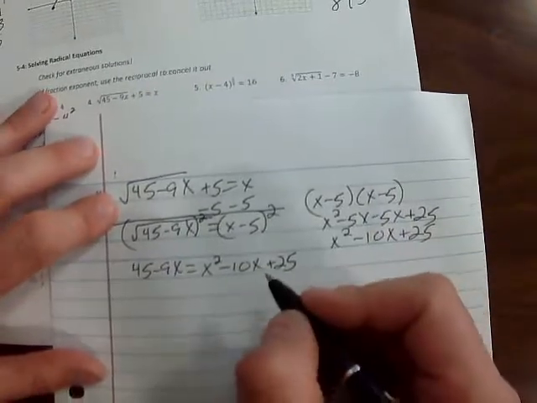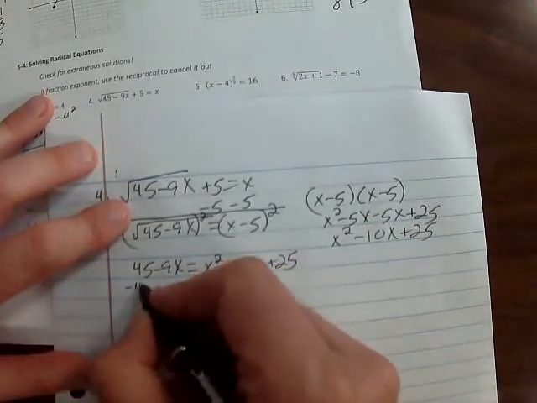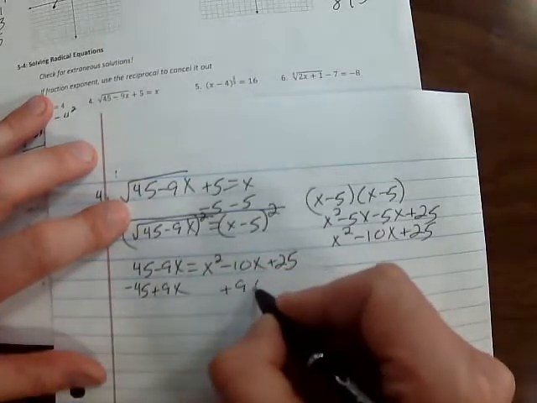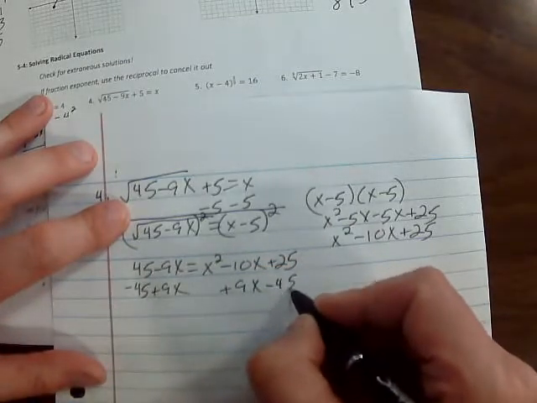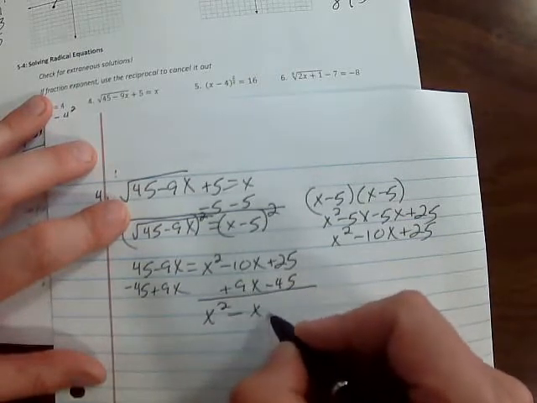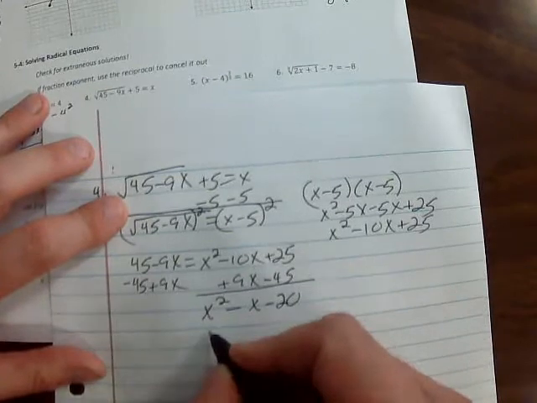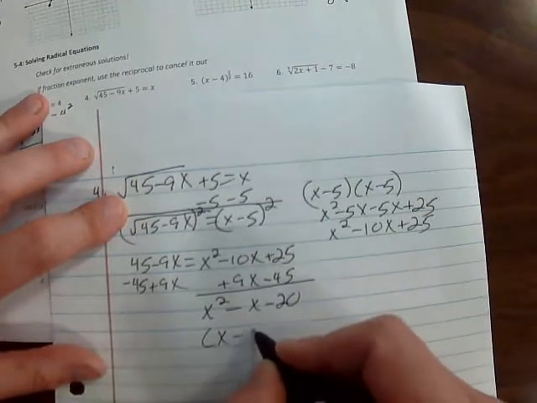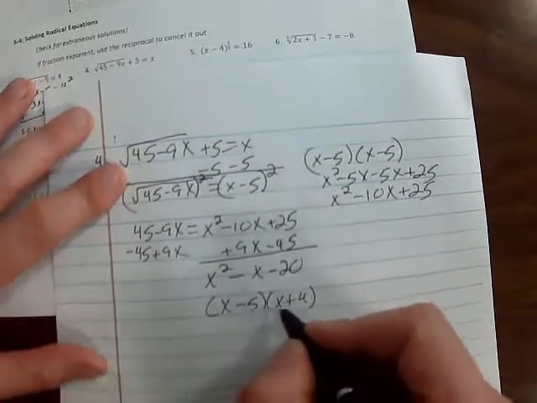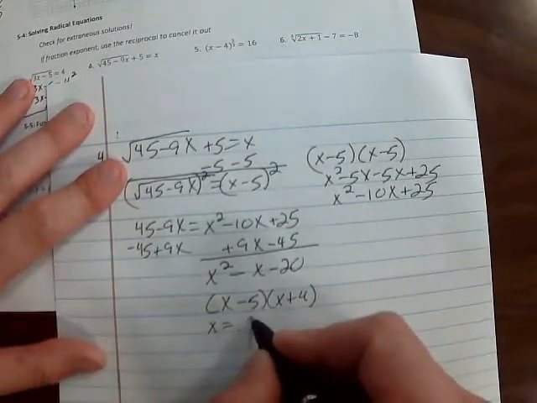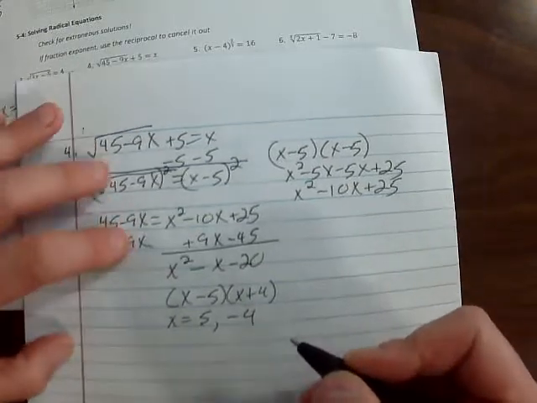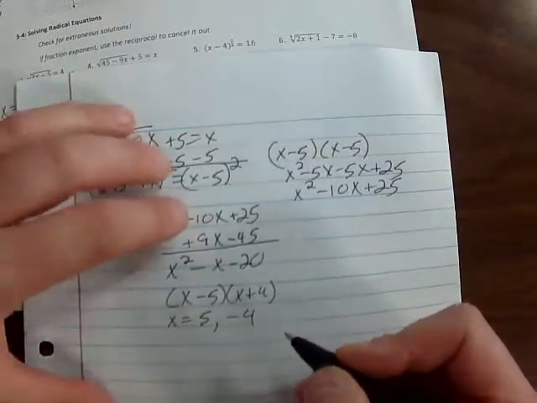Now I'm going to bring them all to one side. So minus 45 plus 9x plus 9x minus 45. X squared minus x minus 20. This will factor. X minus 5, x plus 4. They're in parentheses, so we know they're a liar. So x equals 5 or negative 4. So now to figure it out, we plug it in.